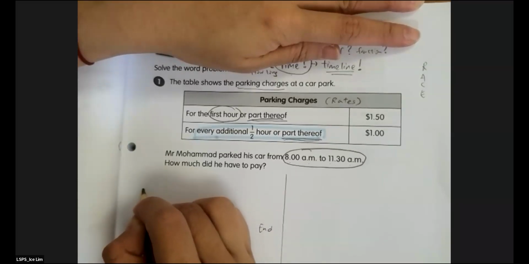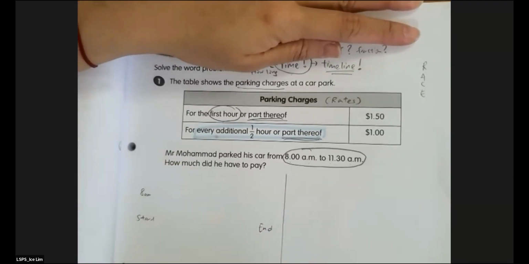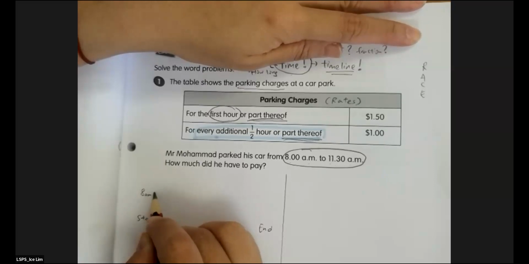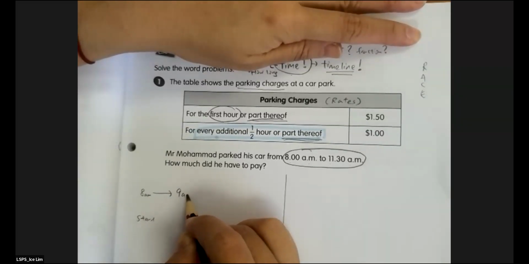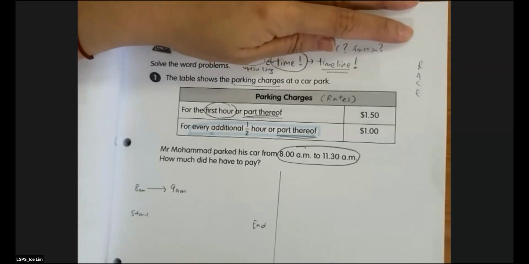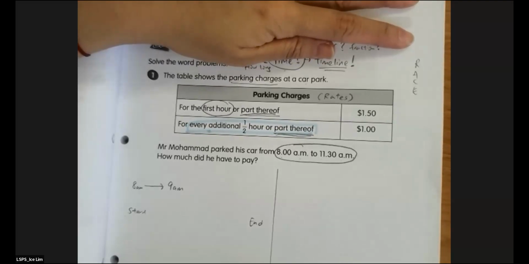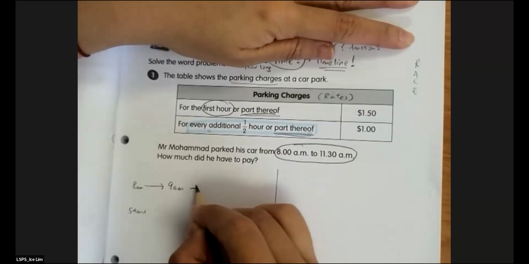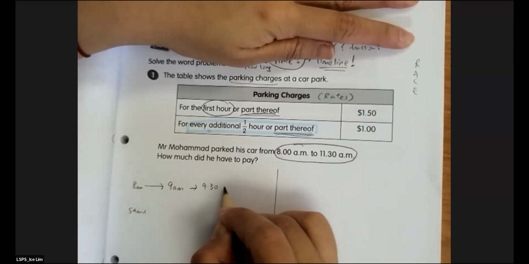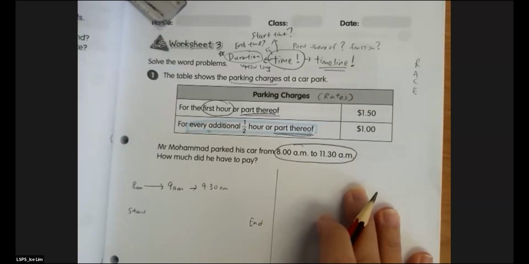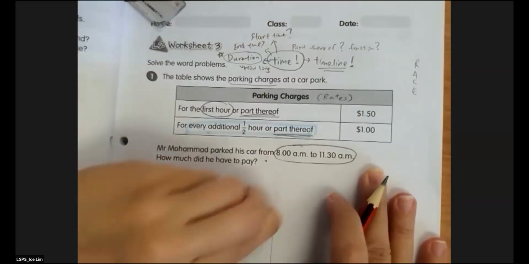Starting from 8 o'clock, 8 a.m., I go to 9 a.m. Then from 9 a.m. I stop. I go to 9:30. Okay, I'm going to change the way I present this so that you can see one whole line of timeline. I'll show you 2 different versions.